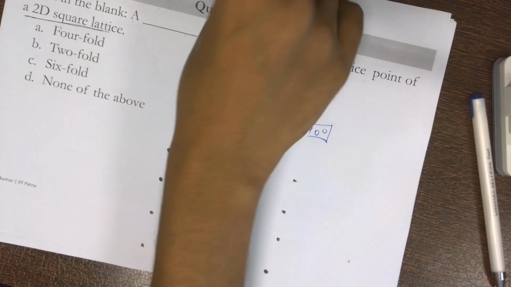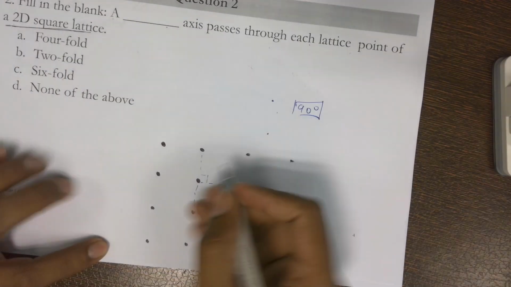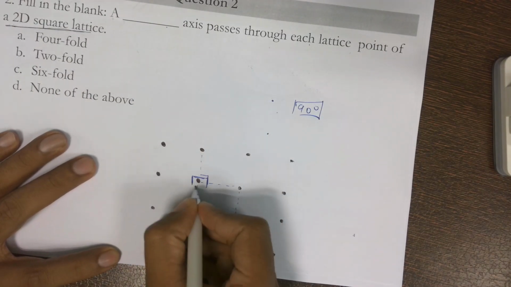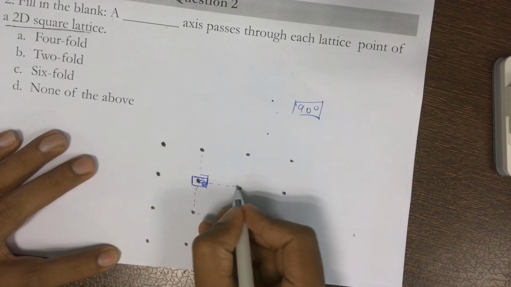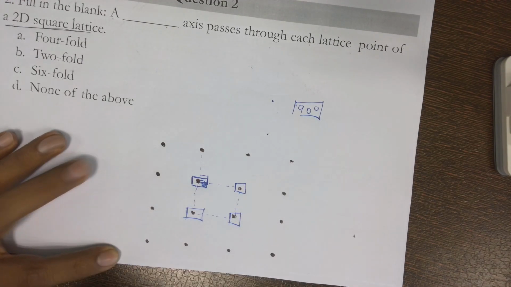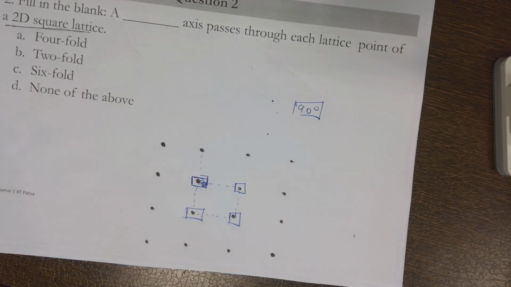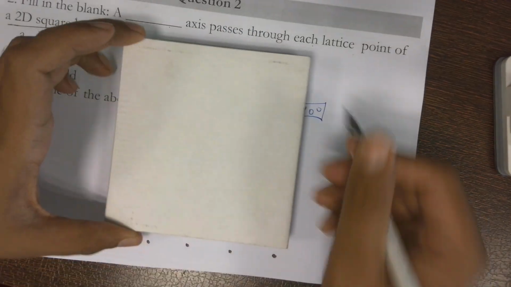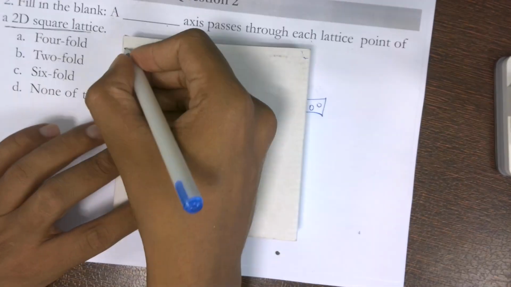So the entire rotation I have to do for this particular point is 90 degree. So about this particular point we have 4-fold. So about this particular point also we have a 4-fold. One more axis, it's very easy to remember that. See these 4 points which I just drew, it is these particular points.